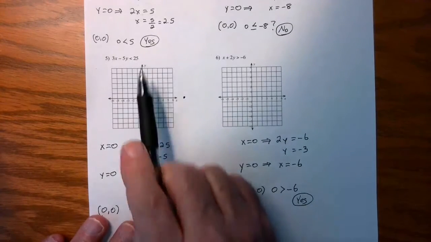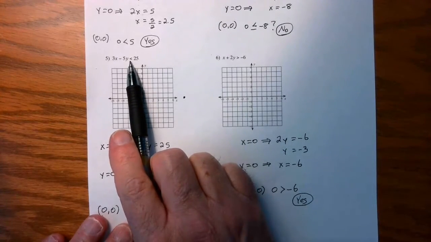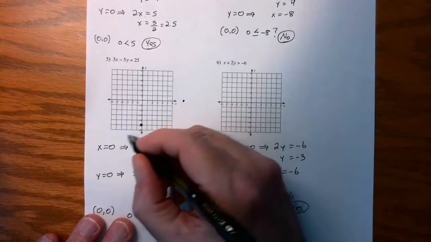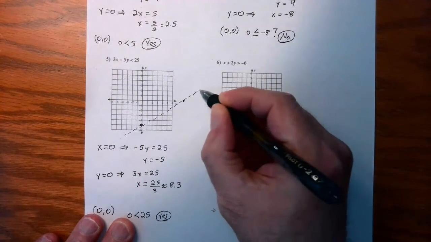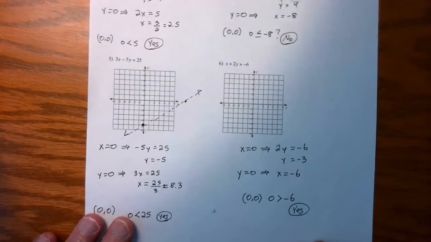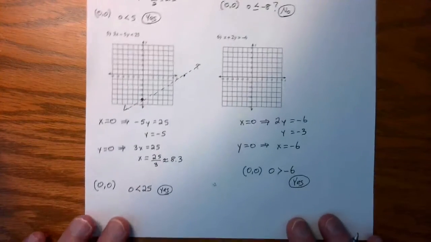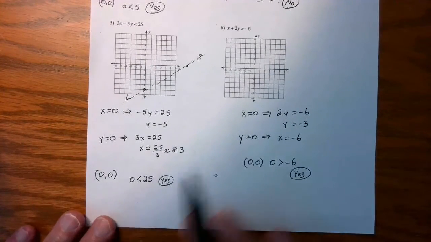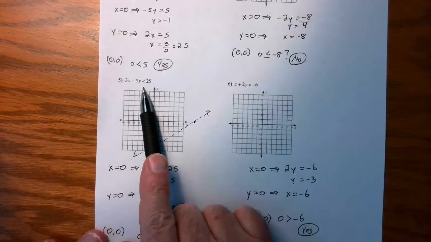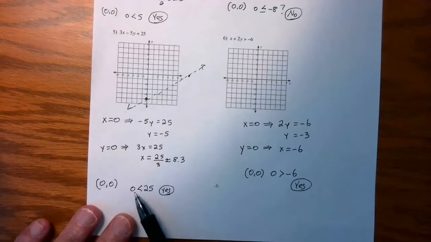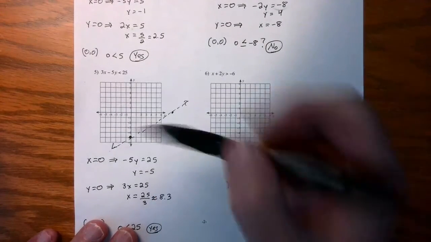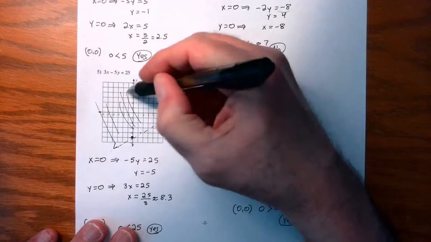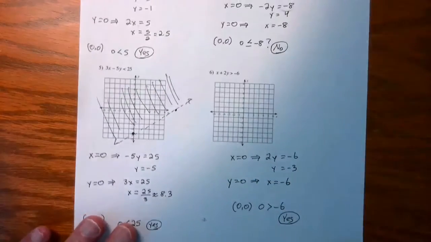This says less than. So it's a dotted line. Kind of a dotted line. And let's take a look at the origin. If I set both of these equal to 0, 0 is less than 25. Yes, it is. So this origin is a part of the answer. So shade like that.